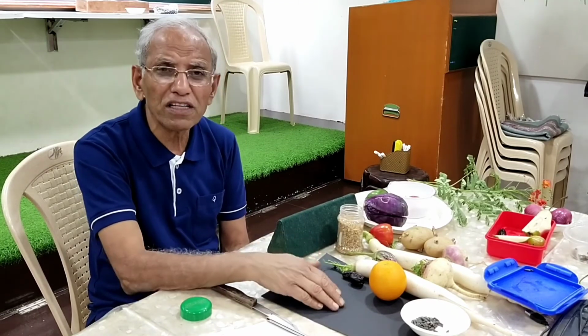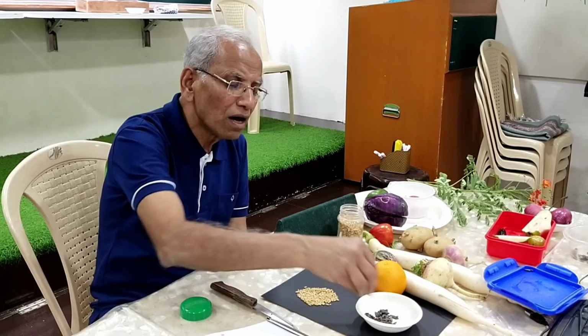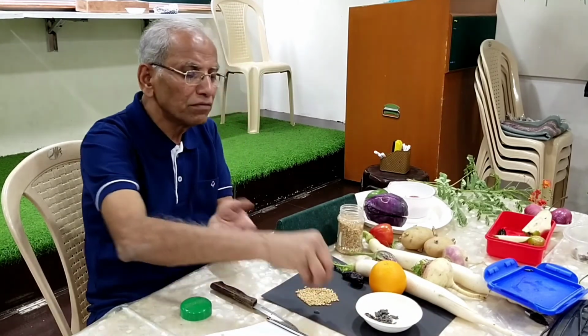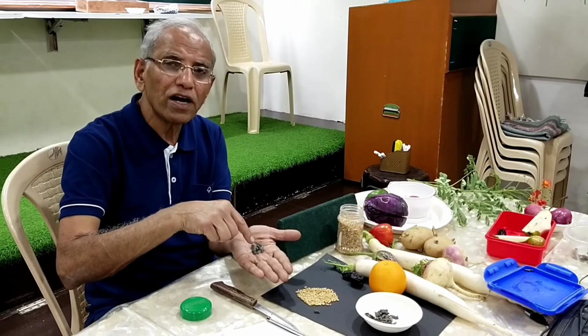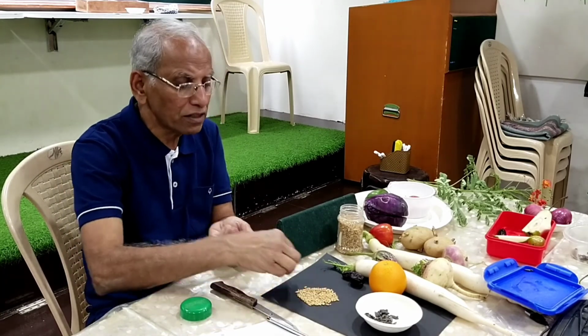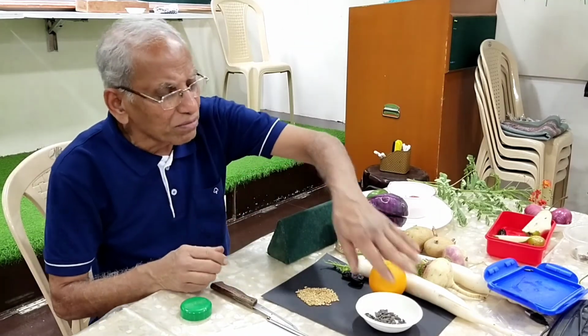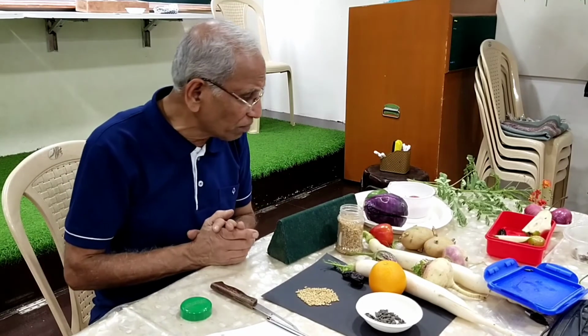And what type of fruit is it? Cypsela. What is the difference? This is akene, and in the akene fruit, the seed coat and fruit coat are separable, whereas here they are fused. Interesting. You should have heard. If you want to appear for KVPY and Olympiad, some of these things you are supposed to know.